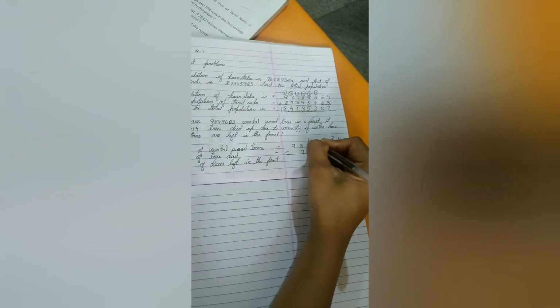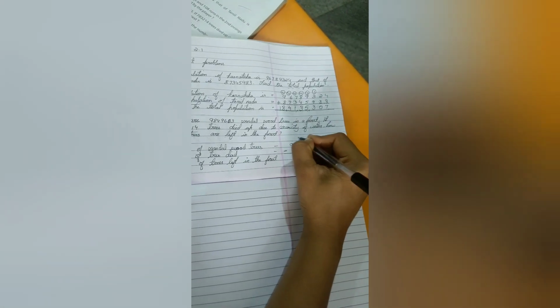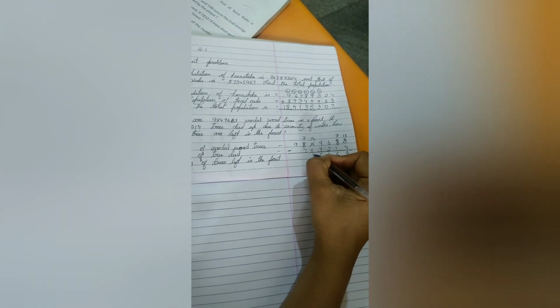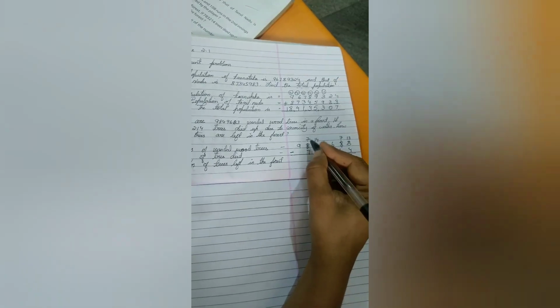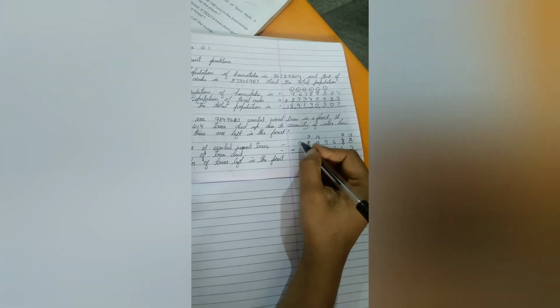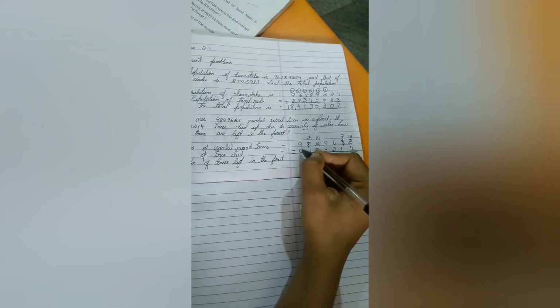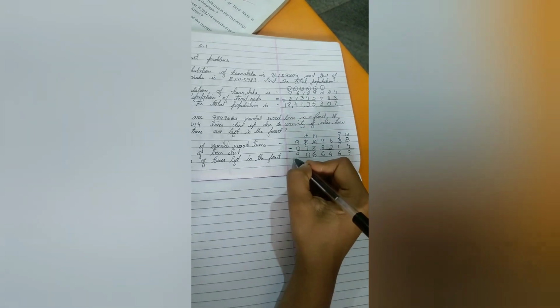So 4 becomes 14 when you borrow. The next number 8 becomes 7. Now start counting from 8 and stop at 14. You get answer 6. 7 minus 7 is 0. 9 minus nothing here means 0. That is, answer is 9 only.